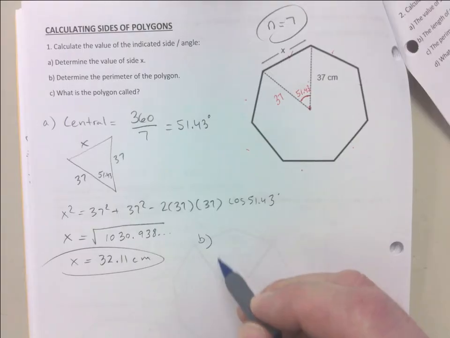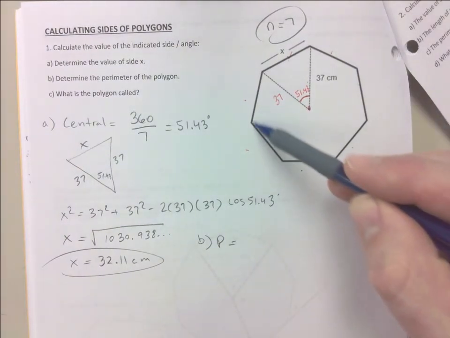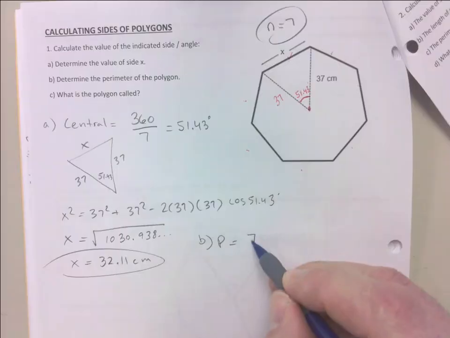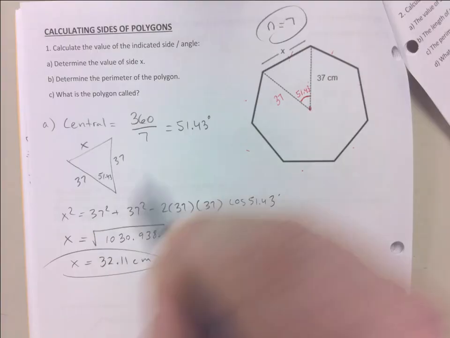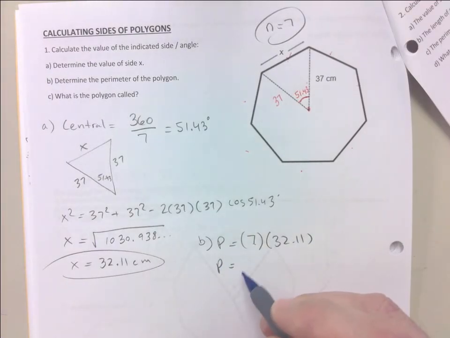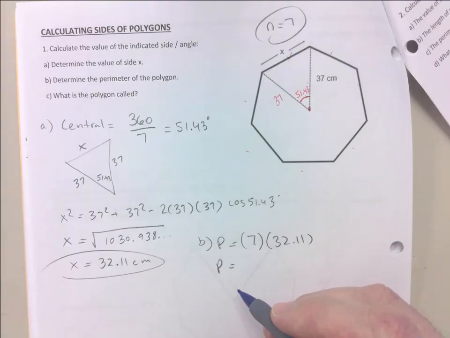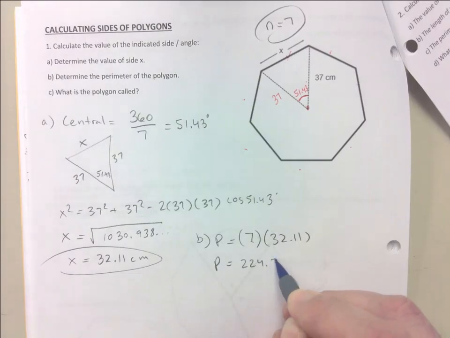B, what's the perimeter of this polygon? Perimeter is the distance around. We've got 7 sides. So it's 7 times whatever 32.11 is, right? That's the perimeter. And that's 224.77.